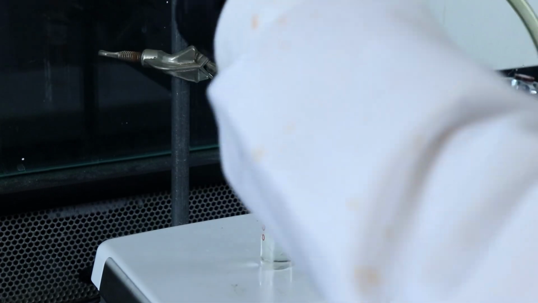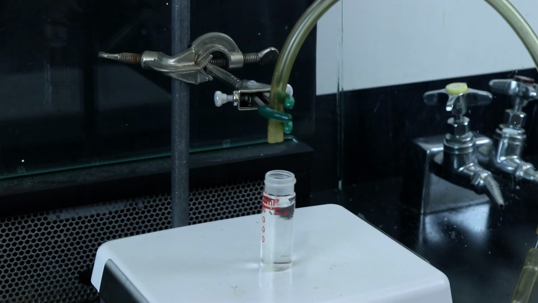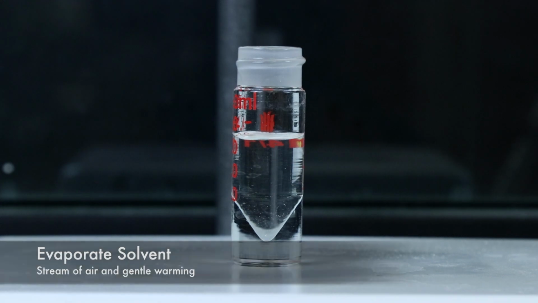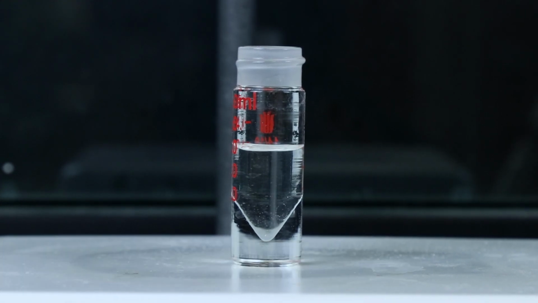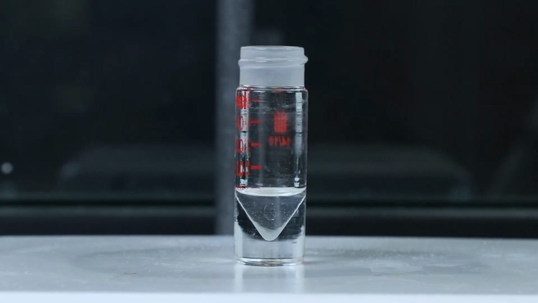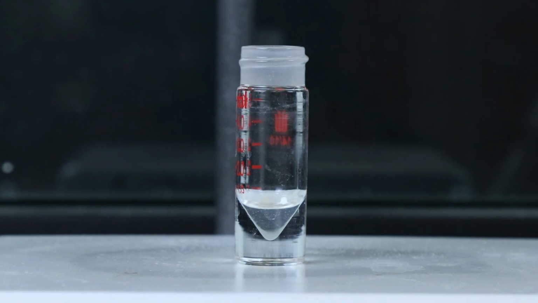I can use a clamp to hold the tubing above the conical vial and start evaporating the methylene chloride off. I'll let this go until the level of the liquid stops going down and the side of the glass is no longer cold to touch. At that point, the methylene chloride should be all gone and the product can be characterized.